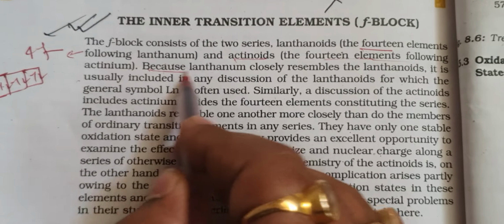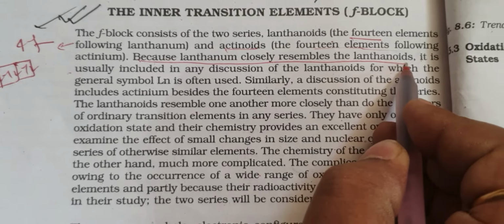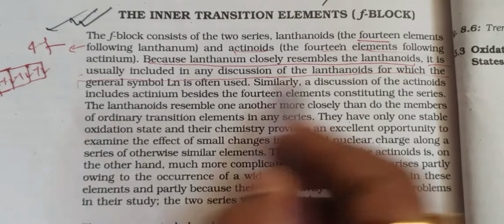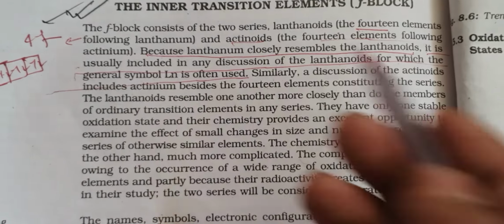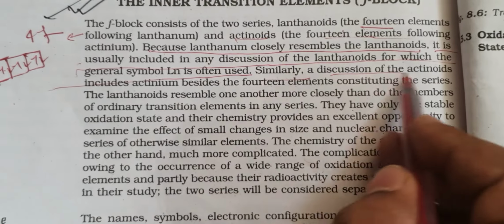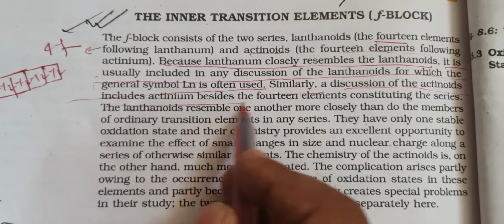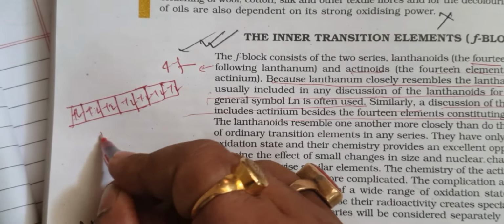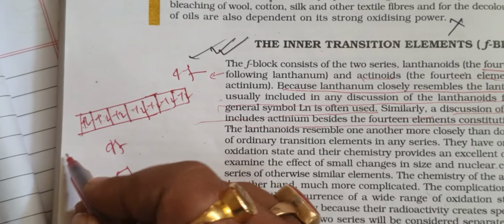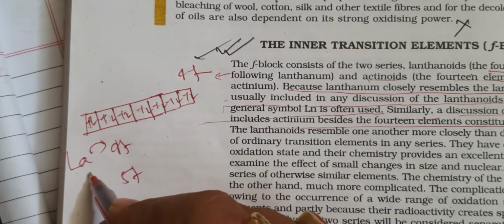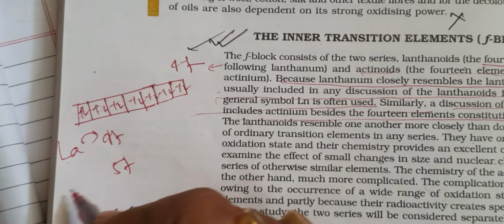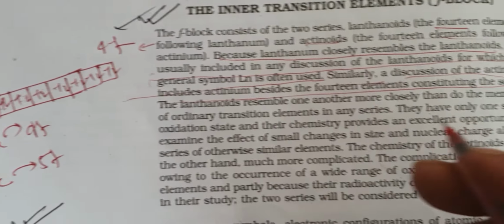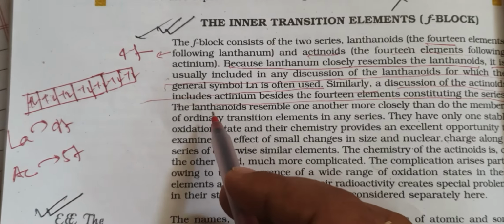Because lanthanum closely resembles the lanthanoids, it is usually included in any discussion of the lanthanoids, for which the general symbol Ln is often used. Similarly, a discussion of the actinoids includes actinium besides the 14 elements constituting the series. They are trying to say that although lanthanum doesn't belong to the 4f series, we will discuss it with the 4f series, and although actinium doesn't belong to the 5f series, we will discuss it with the 5f series because of the similarity of properties.